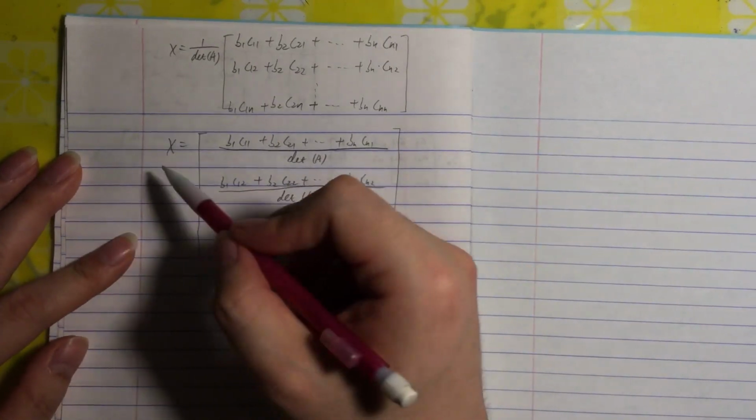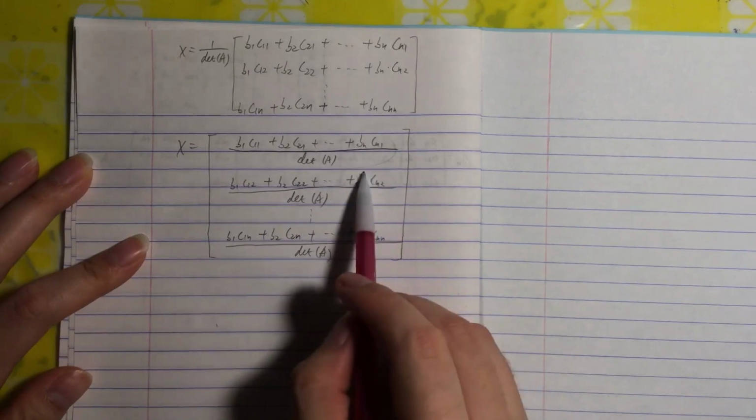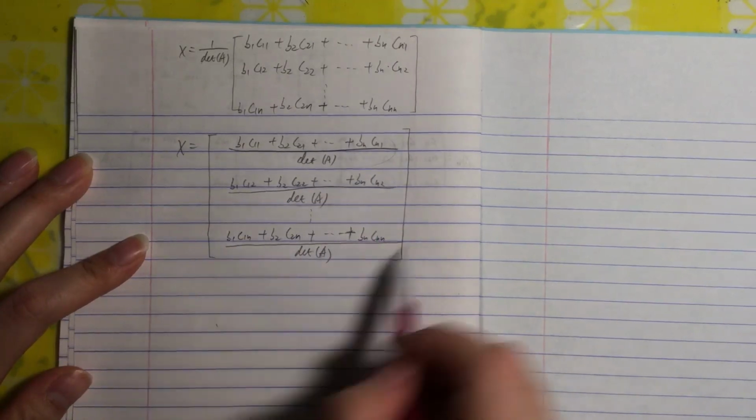Here X is a column vector. That means that's x1, that's x2, that's xn.